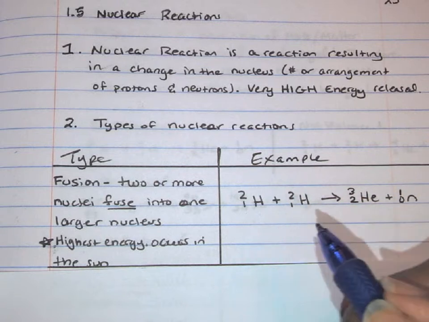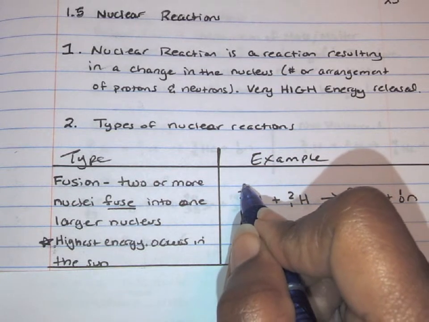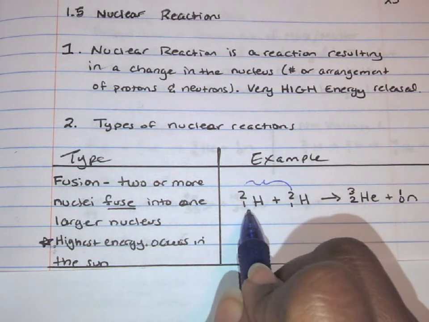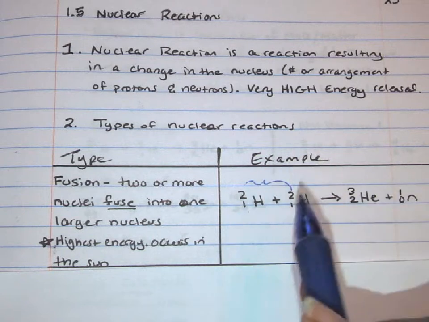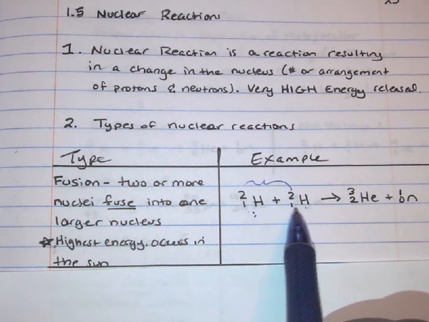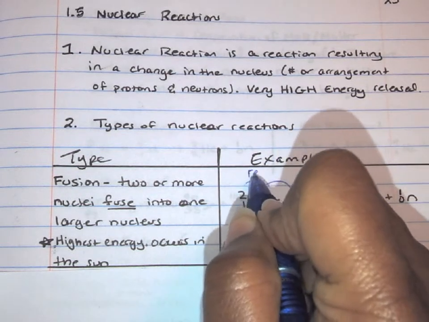Now, one thing before I continue on, I just want to point out a couple of things. In a reaction, what you're starting off with, so we're starting off with two hydrogen-2 nuclei, is called your reactants.